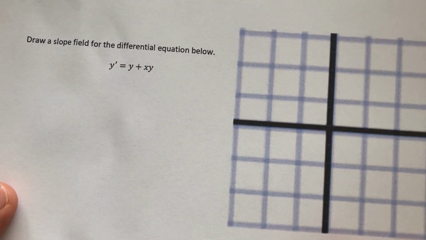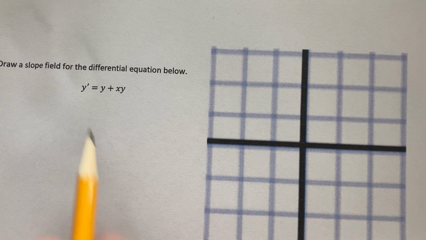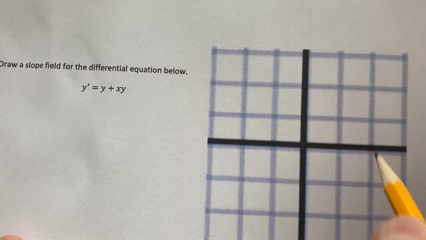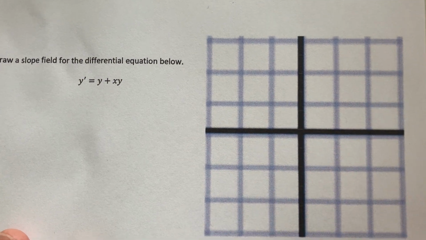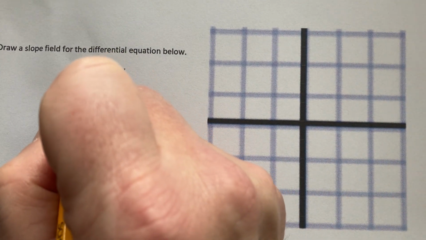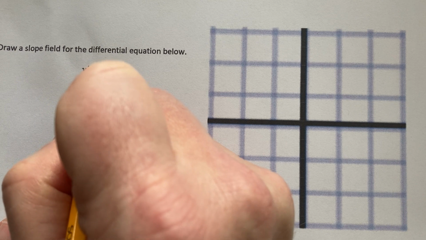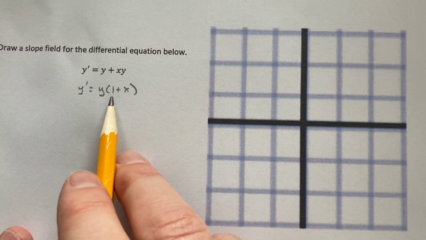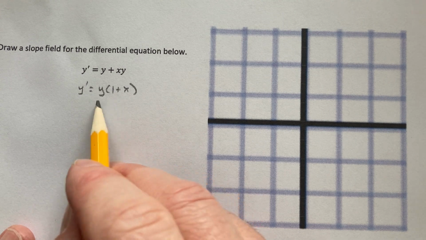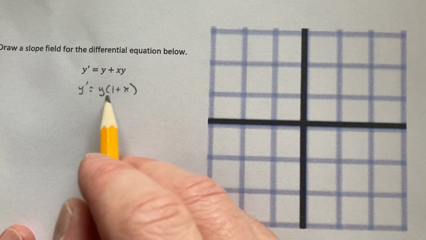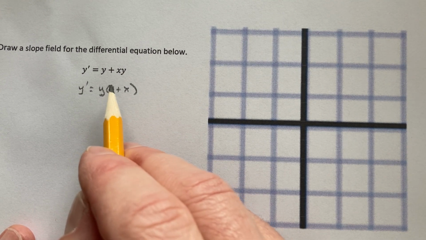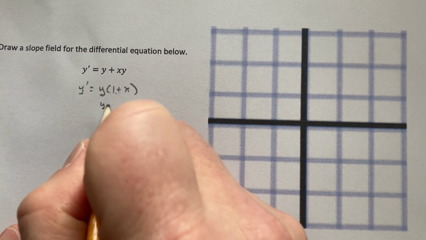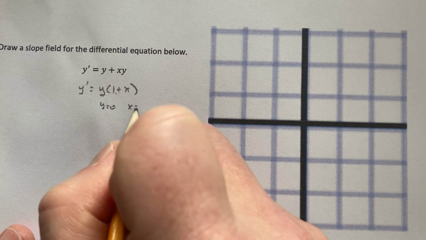All right, then they ask us to draw a slope field here with this differential equation. Now, you can go through point by point, plug them in. It takes a while, but you can get it done. That's not a problem. But what I'm going to do is just be a little bit clever here. I'm going to factor out that y. And the reason I'm going to do that is now when I look at this, this will equal 0 if y is 0 or if 1 plus x is 0. In other words, when y equals 0 or when x equals negative 1.